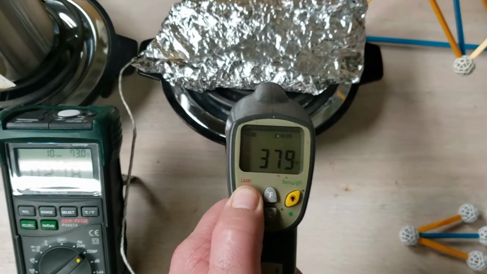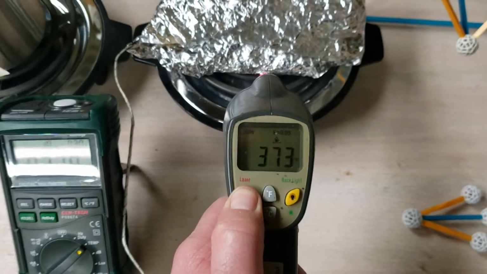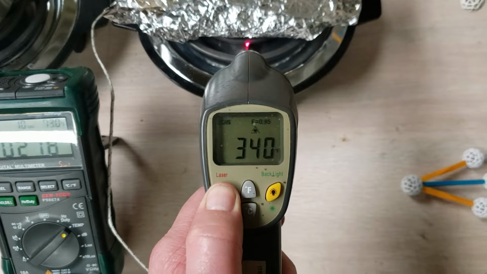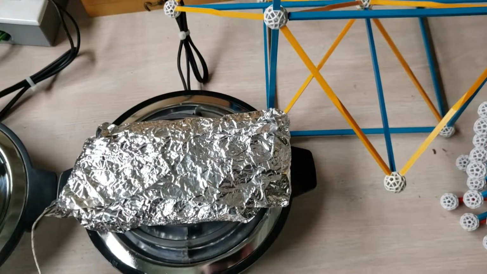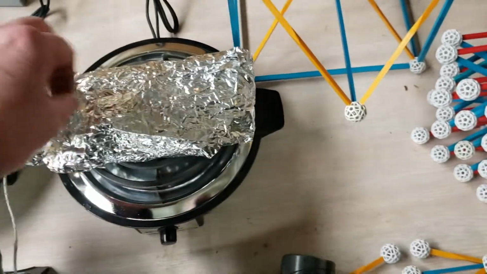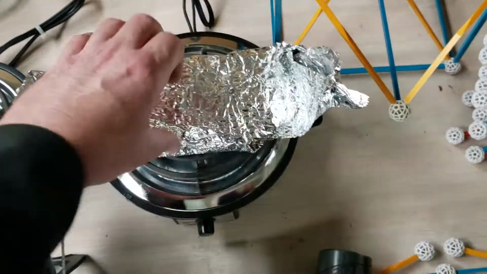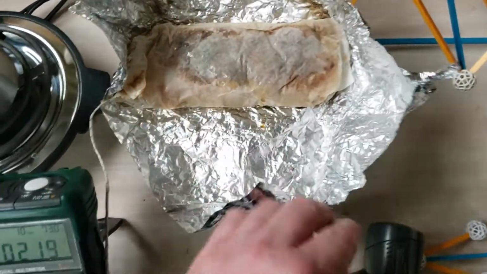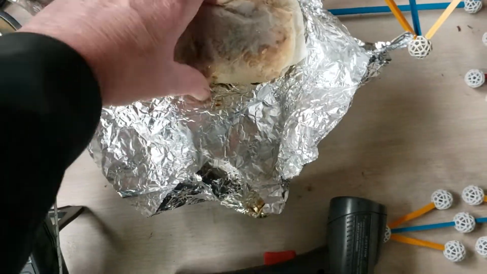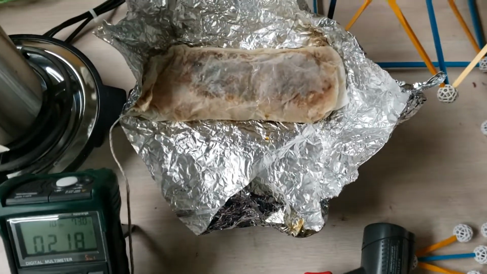But look at this. Look at my coil. 360 degrees. That should have been turbo toast by now. It's a carne asada, not carne asada, it's a machaca burrito. Look at that. Okay?